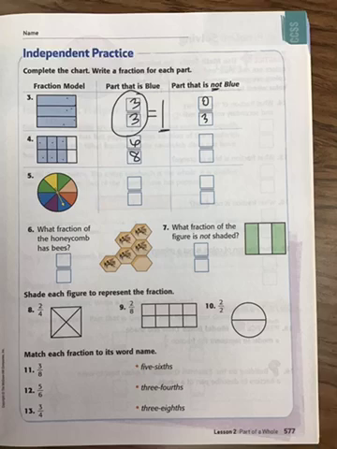Now we need to know what part is not blue. Here's our not blue. 2 are not blue. 2 parts out of 8, right? The denominator did not change.